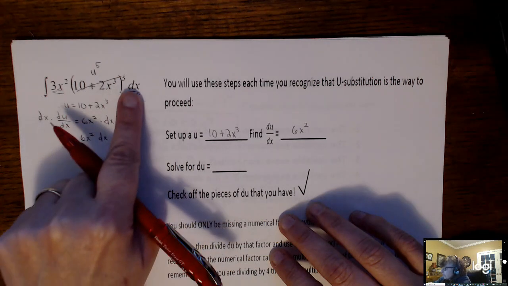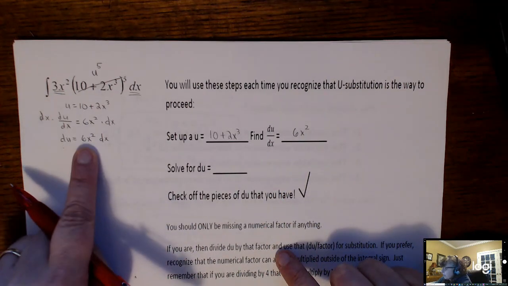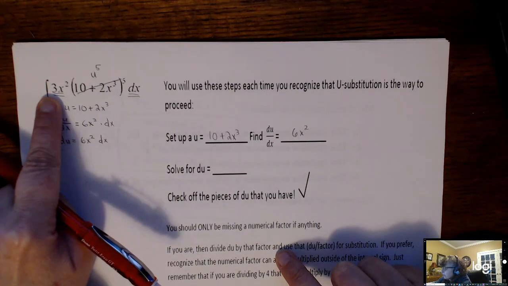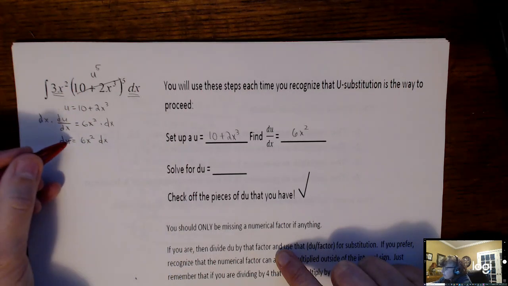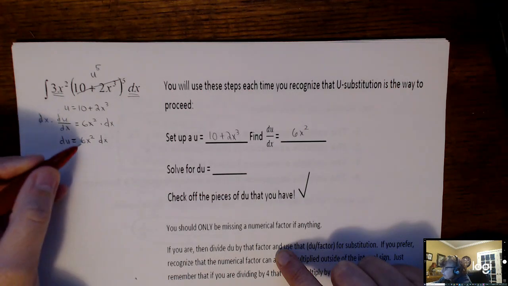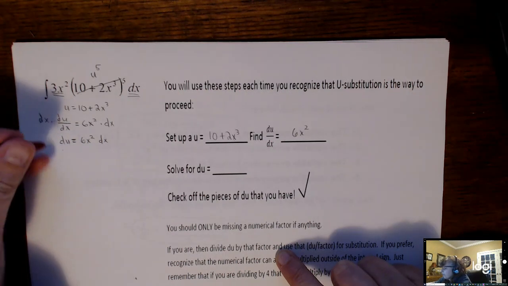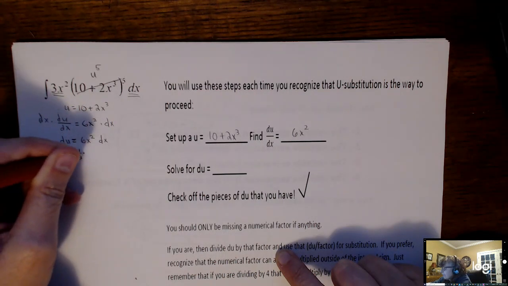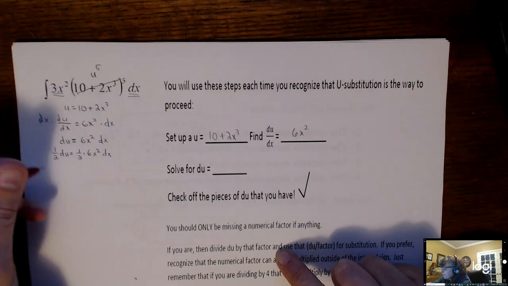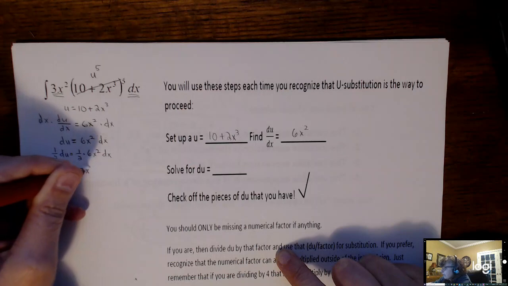So the good news is the dx is there, and also even better news, this is always going to happen, this x squared is there. So the only difference between 3x squared dx and 6x squared dx is the multiple of 2. And we're just going to use common algebra. So you're going to divide both sides by 2 to get that 6 to become a 3. I don't like to divide by 2, I like to multiply by the reciprocal. So I'm going to multiply both sides by 1/2. That's legal. And that gives you 1/2 du equals 1/2 times 6 is 3x squared dx.